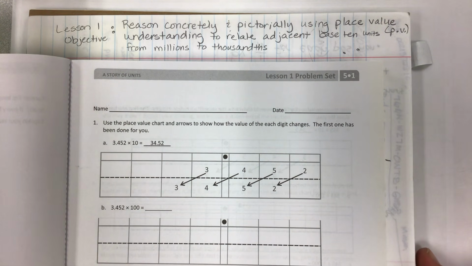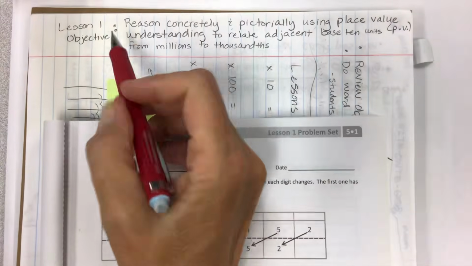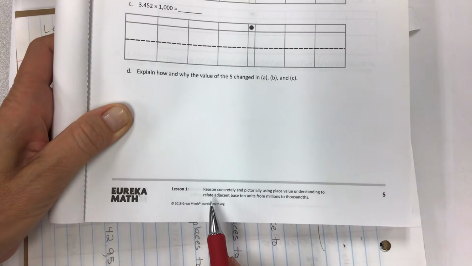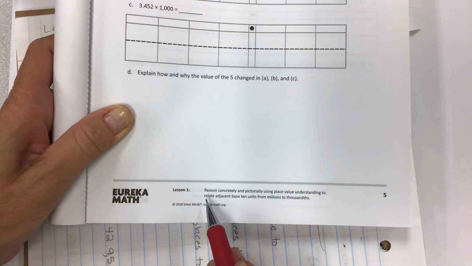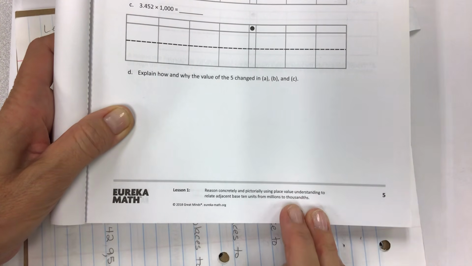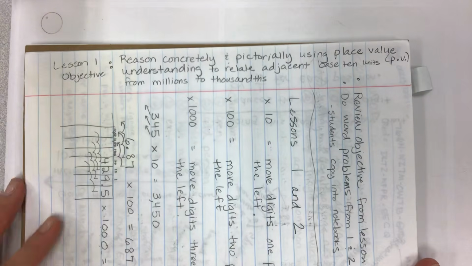So a couple things about using this book. The objective that I usually try to include in the lesson is always at the bottom of the page in very tiny letters, but you really have to think about what it is that you're trying to do so that you will come away with something important. So that's what we're doing today.